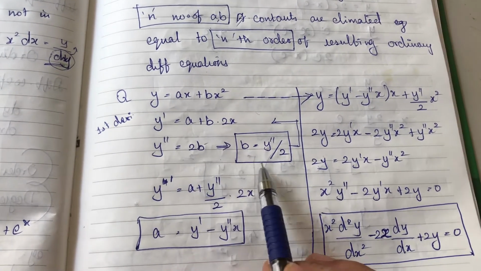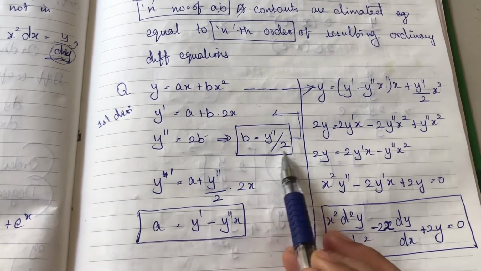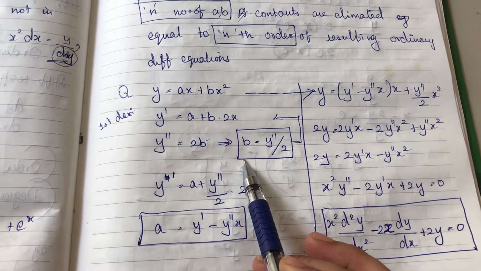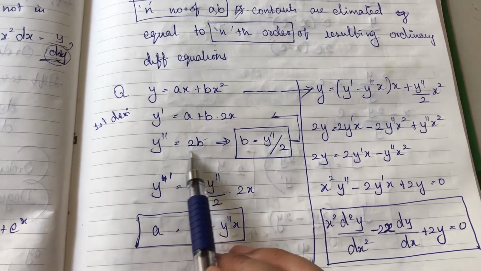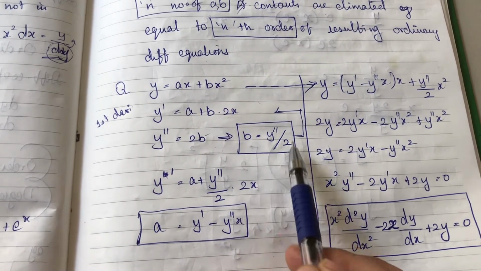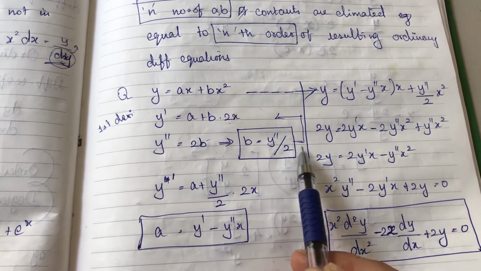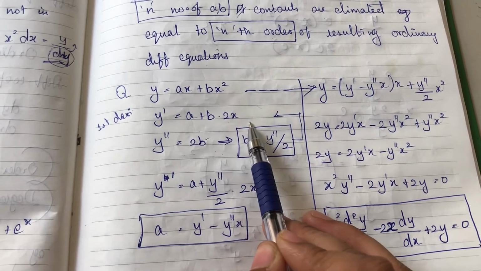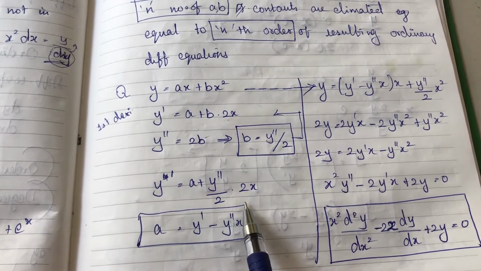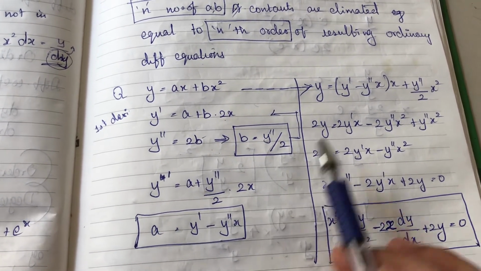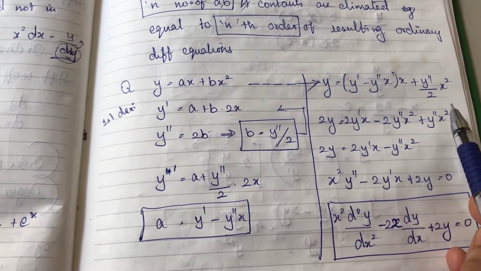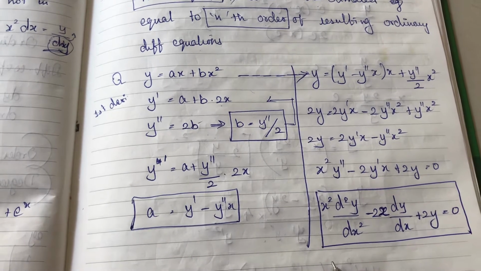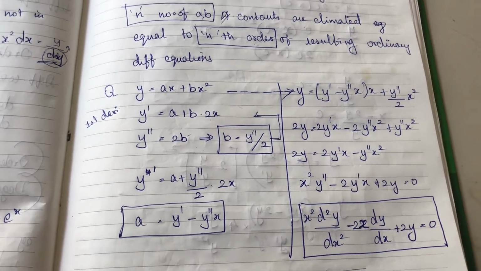From the second derivative you get the b value. Just substitute this b in the first derivative, I will get the a value, right? Substitute both the values in the original equation. After reducing it, I will get the differential equation.